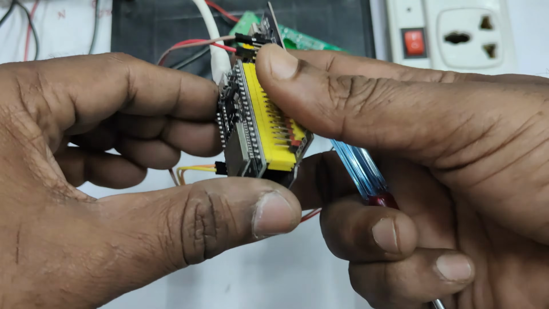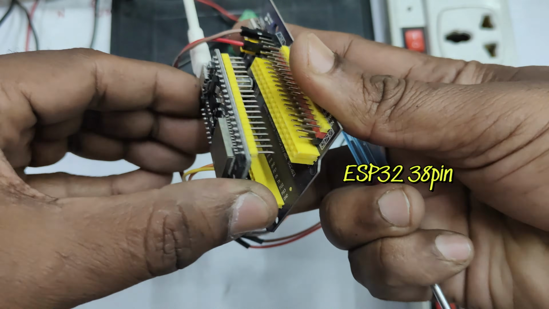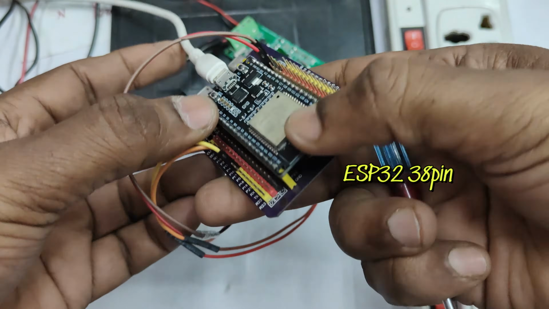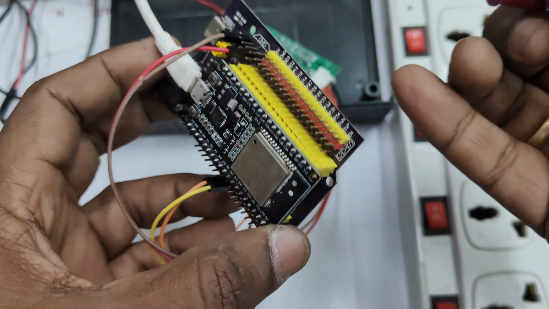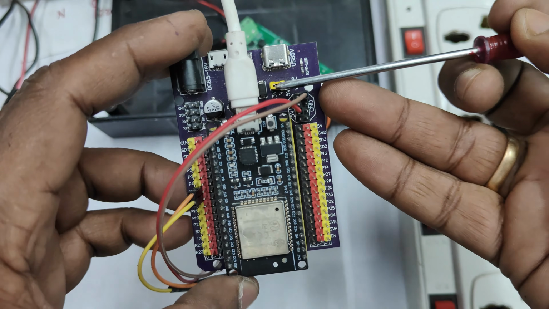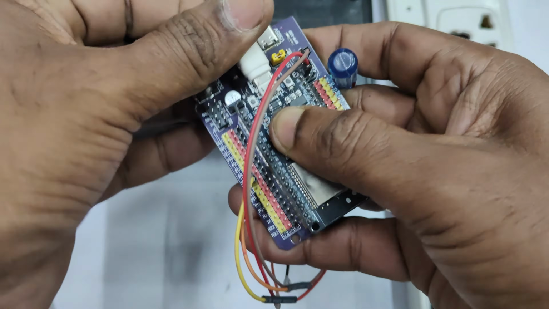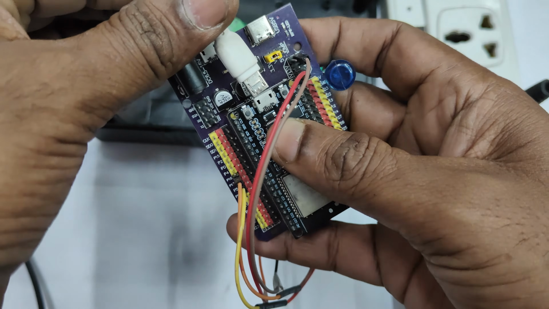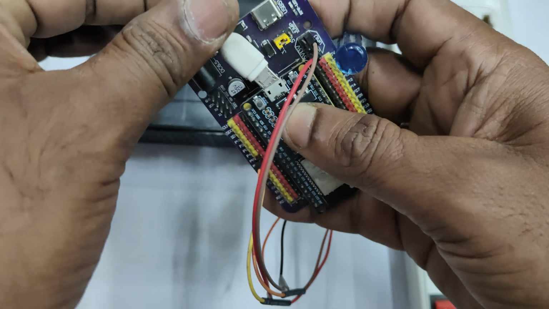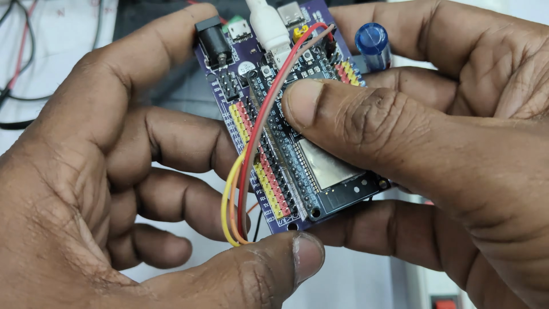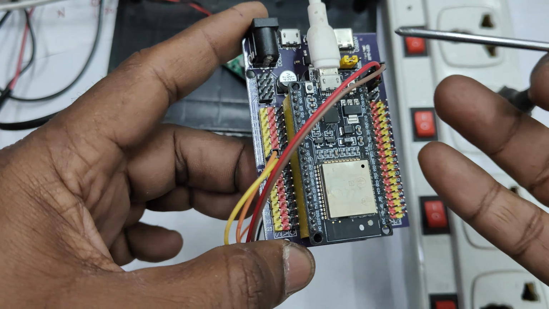The ESP32 used here is the 38 pin version, and we use a base board like this. This base board has got a jumper which is placed at 3.3 volt, so that the red rail becomes all 3.3 volt, the black rail is 0 volt, and the yellow pins are all for GPIO pins.